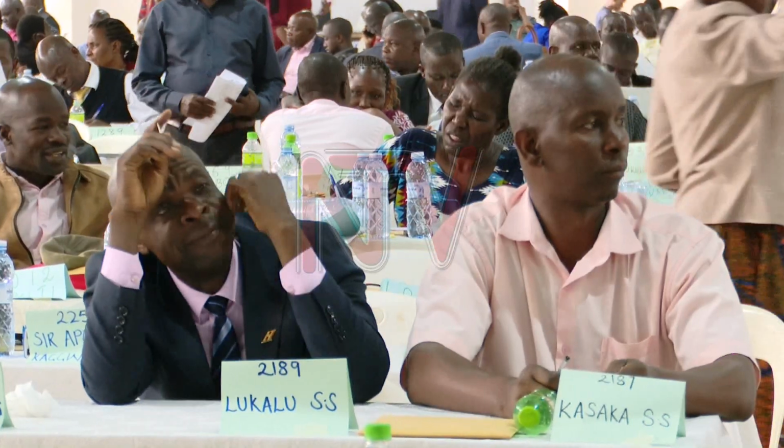The coming financial year, government has approved 309 billion, meaning that our capitation grant will increase, meaning that more teachers will be recruited, more head teachers will be recruited. They spoke as the selection exercise for Senior 5 closed.